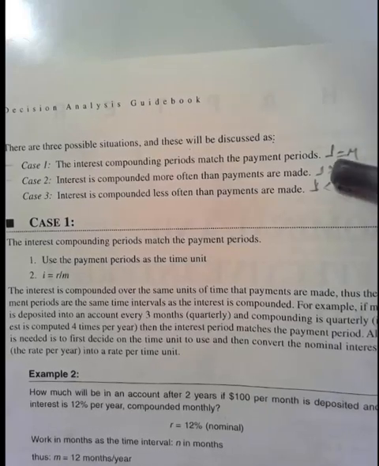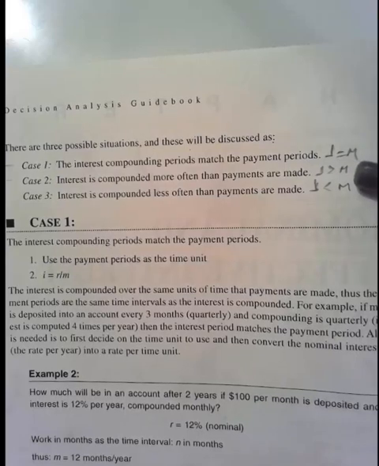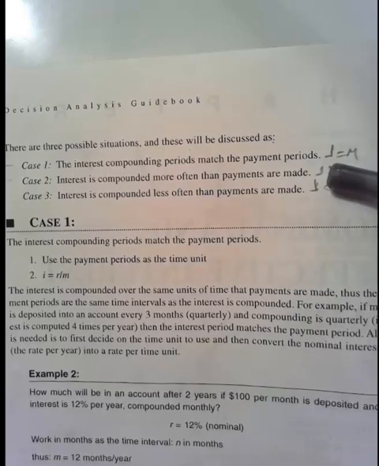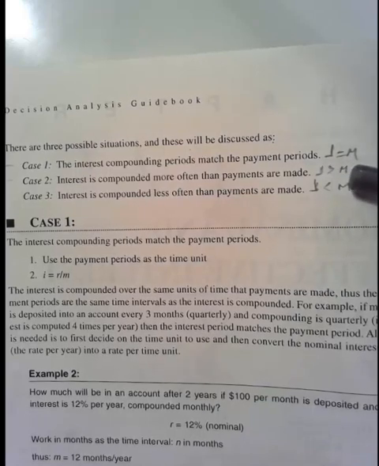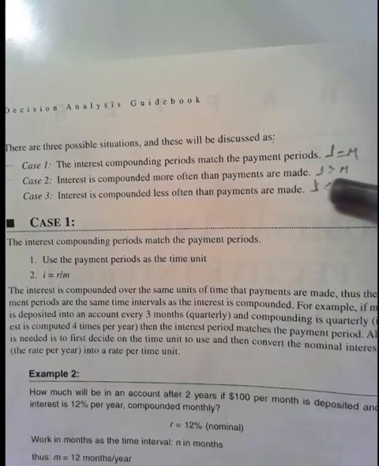Second case, when interest compounds more frequently than the cash flows are made. So for example, let's say we have daily compounding of interest and monthly cash flows. Here we're trying to assess which time unit is more frequent. We're not saying that days are greater than months.